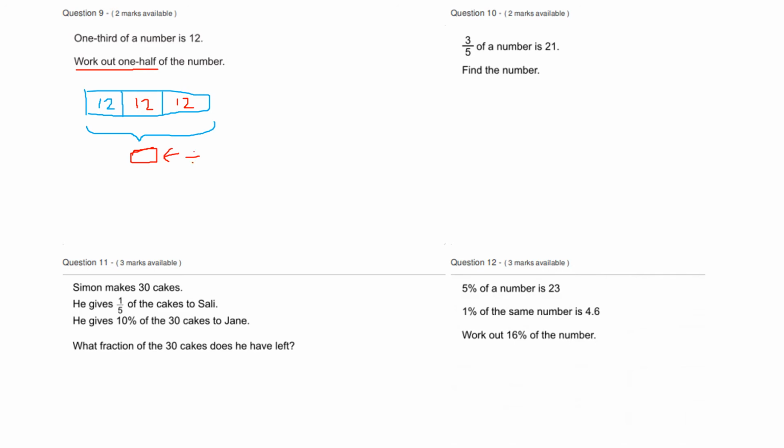So if 1/3 is 12, the other two must be 12 as well. So then you can get your total. Okay, so work out what the total must be. And then I want us to work out what 1/2 of that is. So you just need to take that total and half it, or divide it by 2.